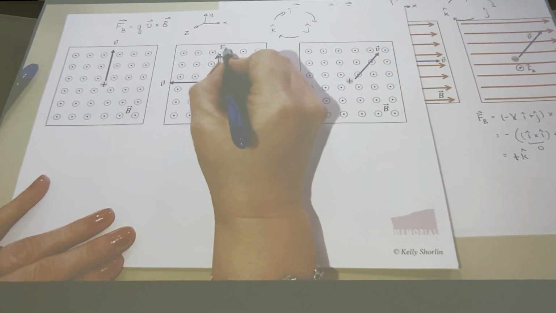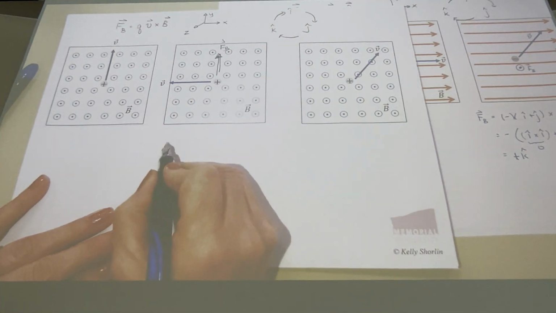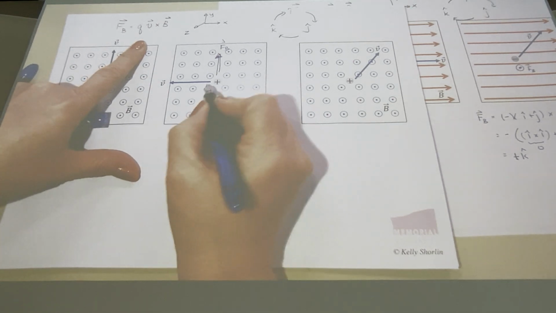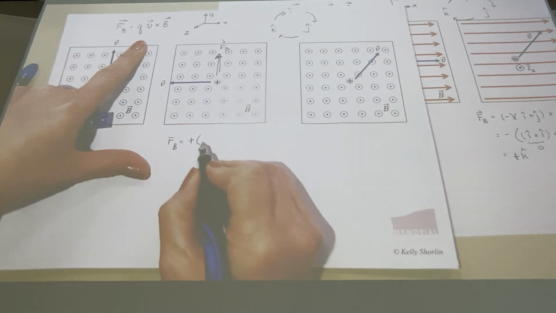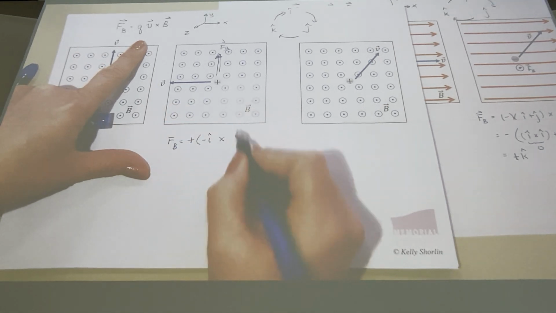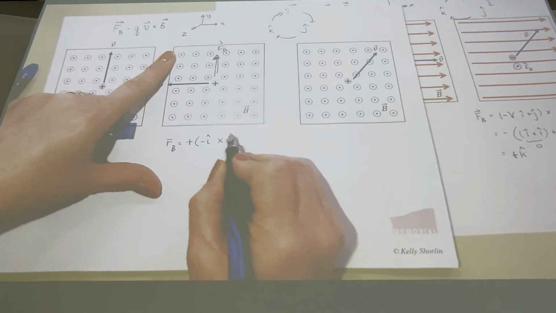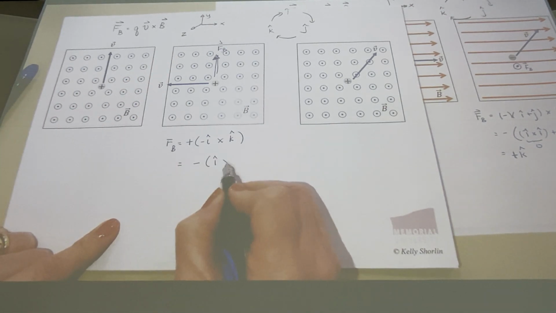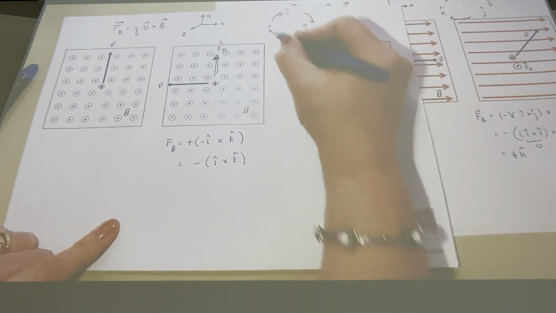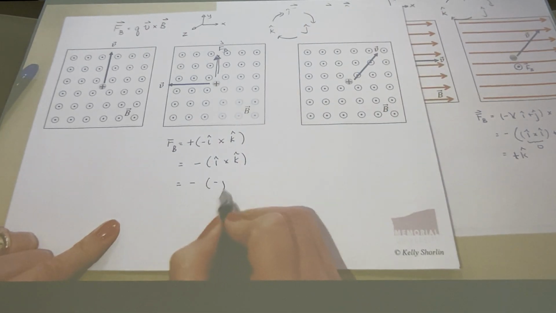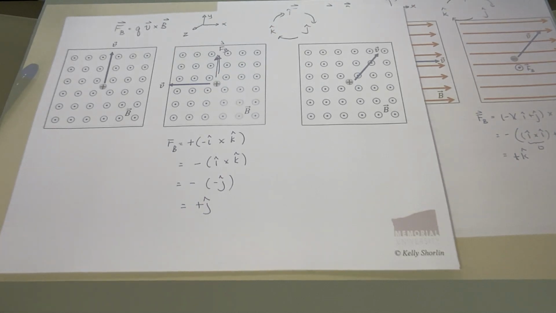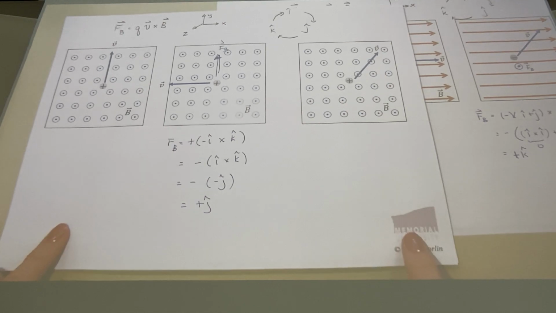So there's our F_B. If you did your equation, you would have your F_B is the sign of the charge, that's plus, direction of V, that's minus i hat, crossed with the direction of B out of the page is plus k hat, gives us minus i cross k. i cross k gives us negative j, so minus negative j is plus j, or up. Okay, so math or right hand rule, doesn't matter which one you go with. Questions?